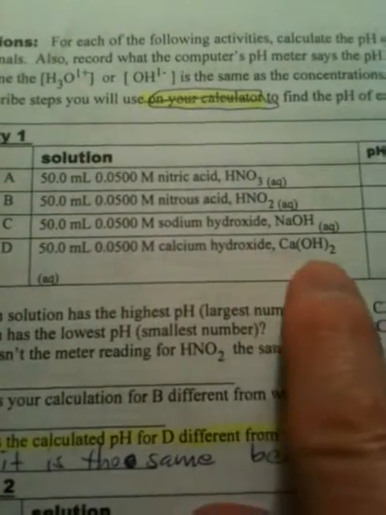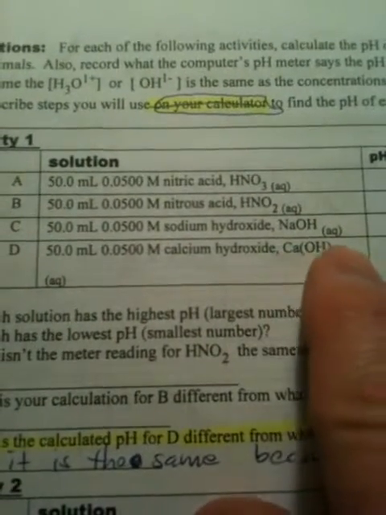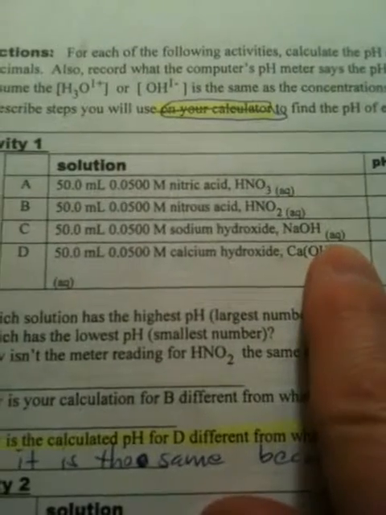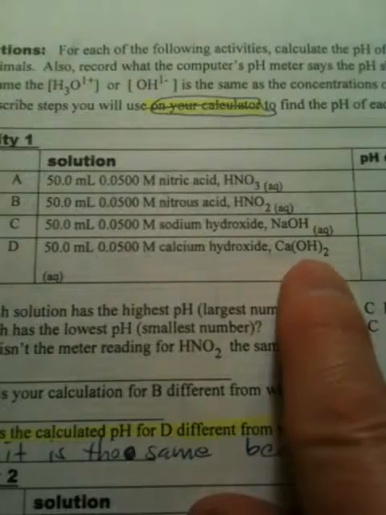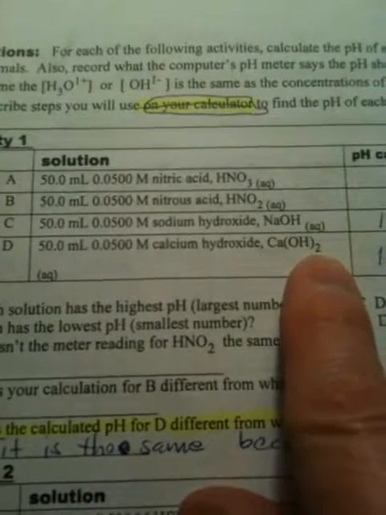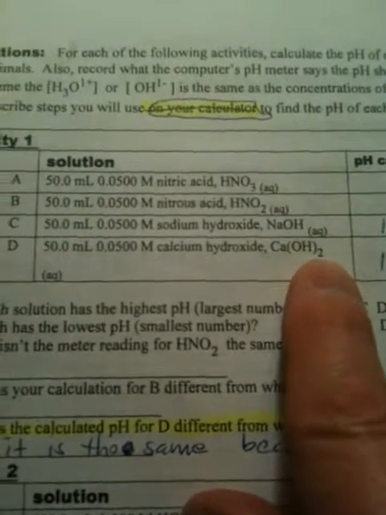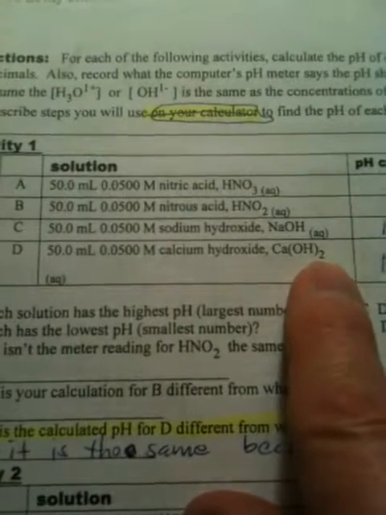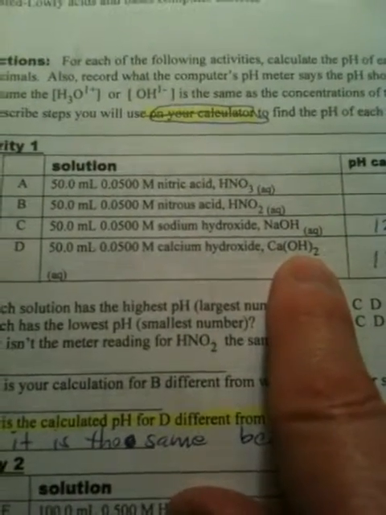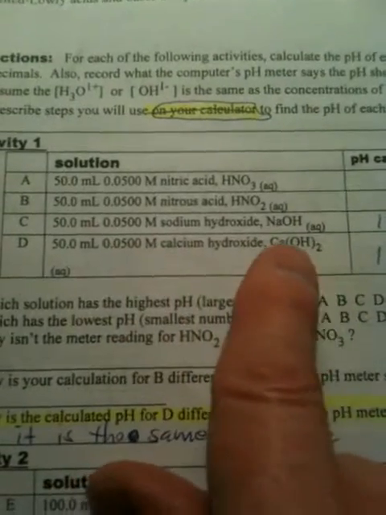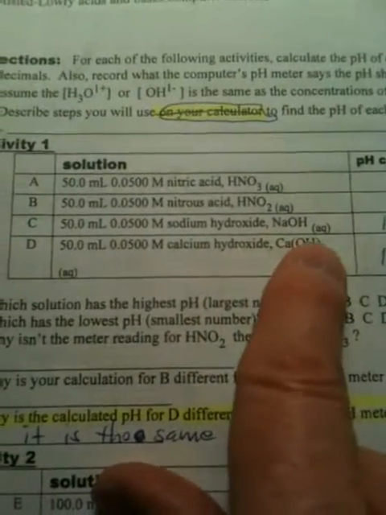This is the concentration of the whole thing before it separates. Now it separates 100% because it's a metal with a hydroxide. That means it's going to be 100% separated, giving us 2 hydroxides for each of these calcium hydroxides that we started with.